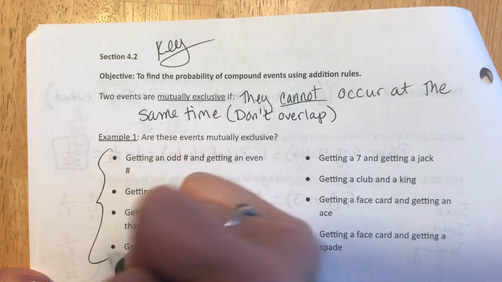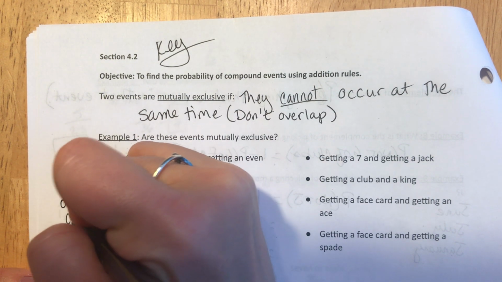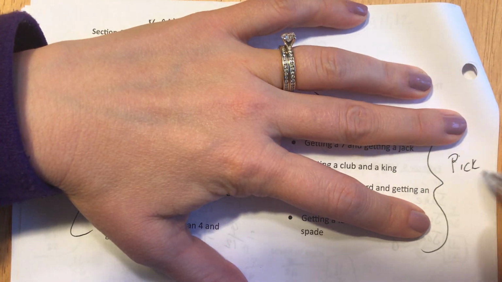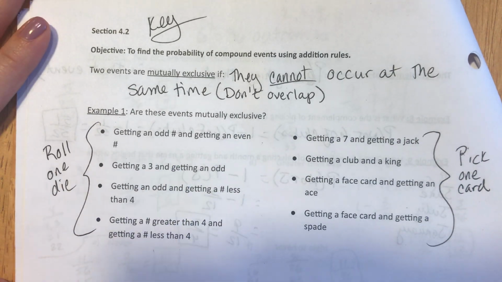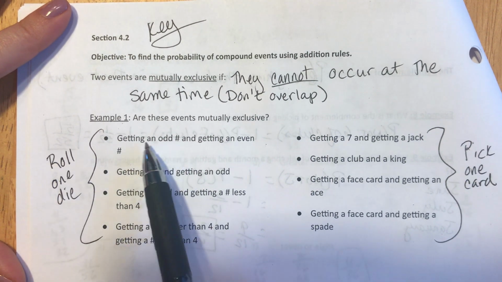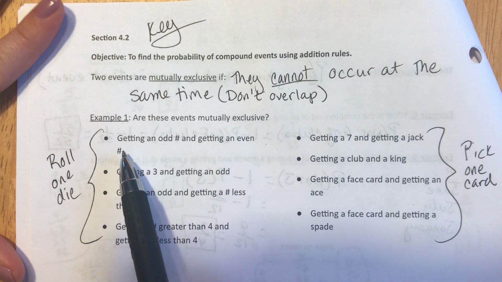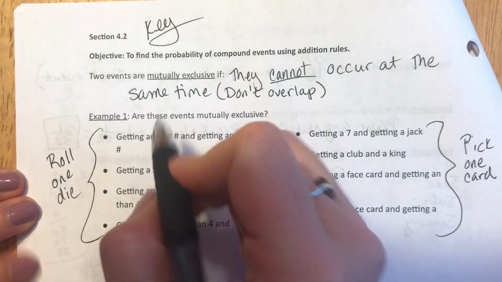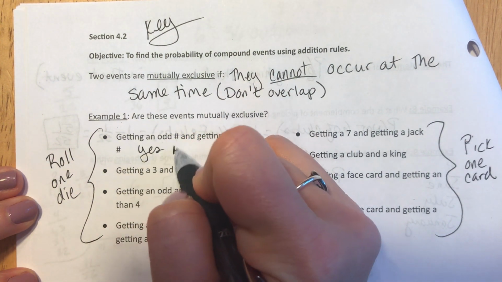So let's talk about this. These scenarios are roll one die. These scenarios are pick one card. All right, so first we have to decide, are they mutually exclusive or not? If we roll one die, consider the event of getting an odd number and the event of getting an even number. You can't get a number that's even and odd at the same time, which means they don't overlap, which means yes, they're mutually exclusive.